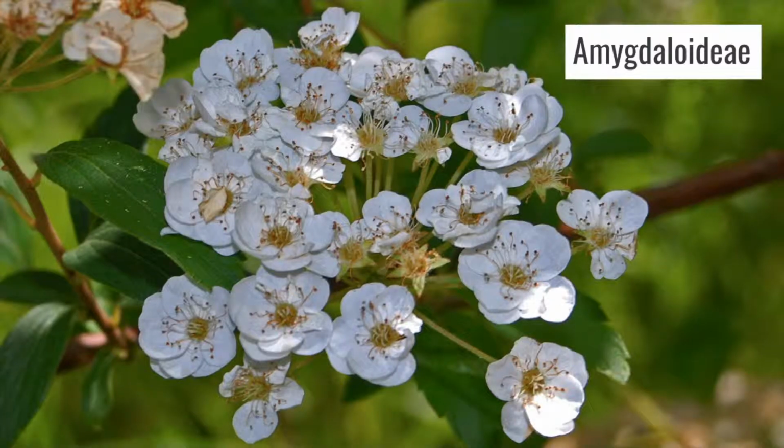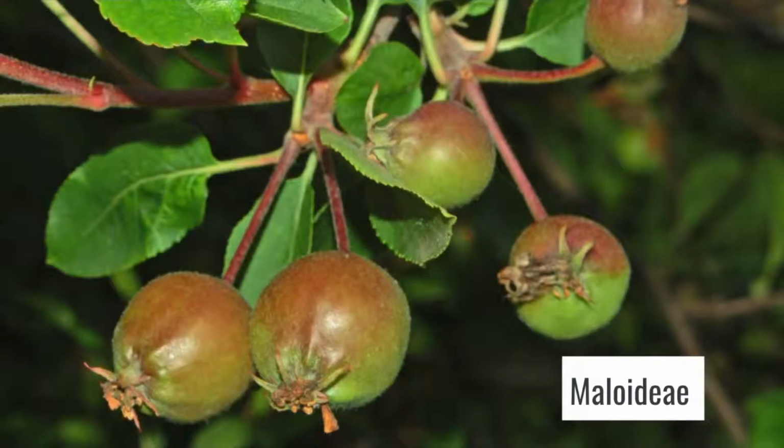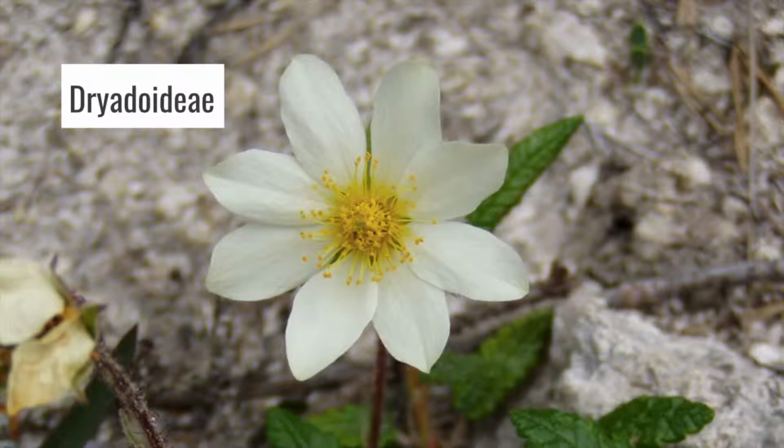Another major genus and subfamily, Amygdaloideae, contains the plum subfamily and drupes such as peaches and cherries. Meloideae is the apple subfamily, which is comprised of pomes such as pears and apples. The third major genus is the Dryadaloideae subfamily.